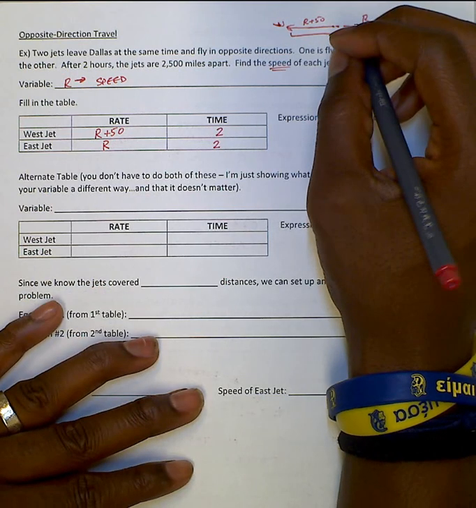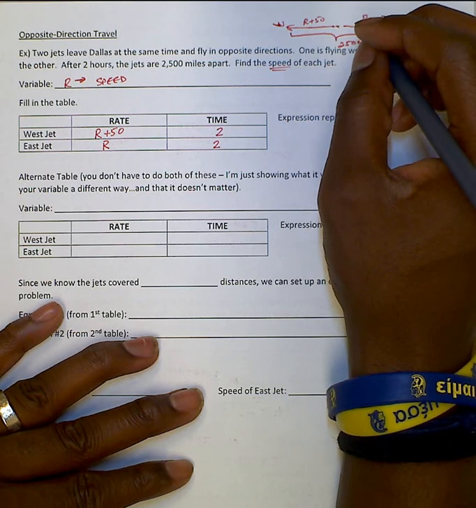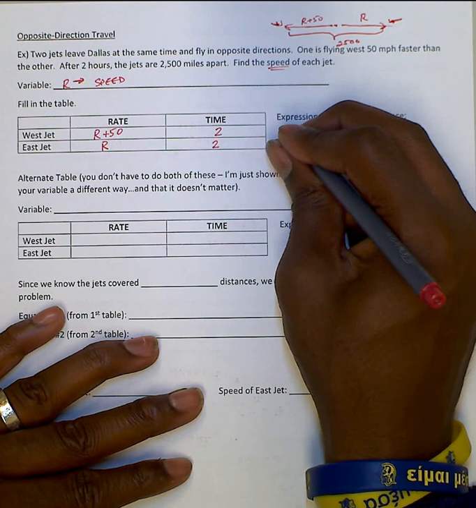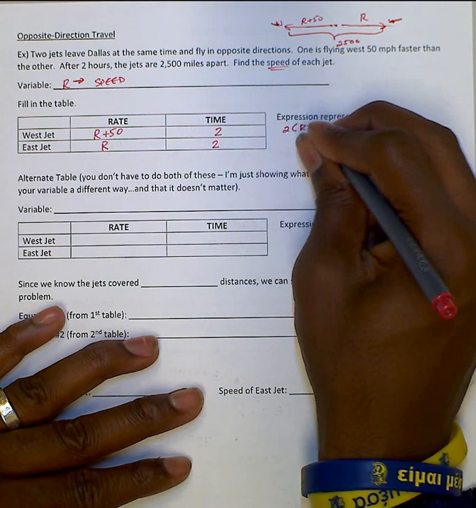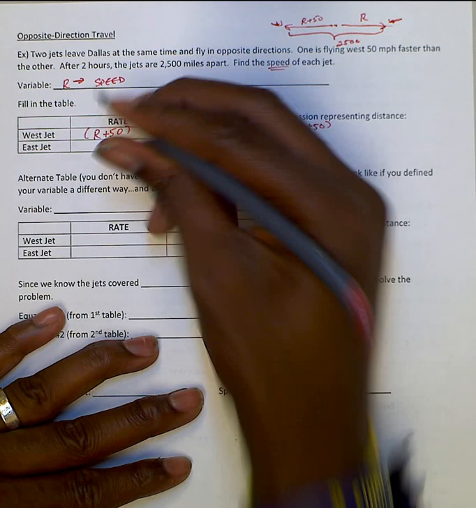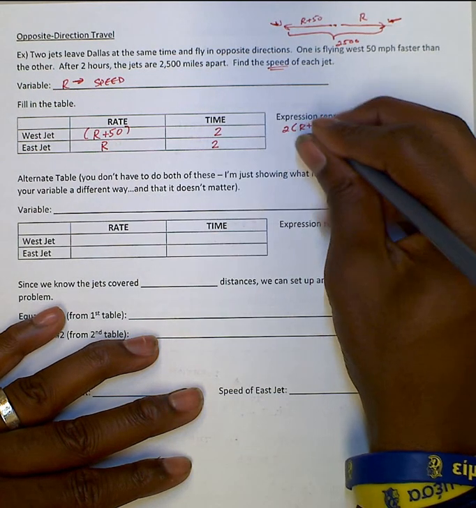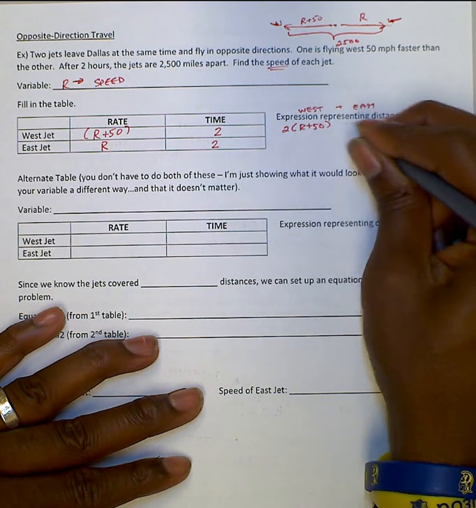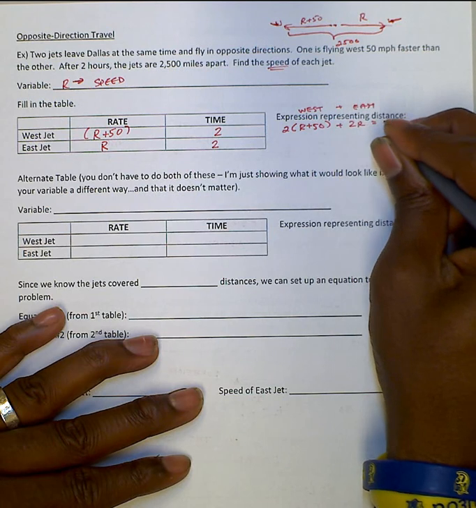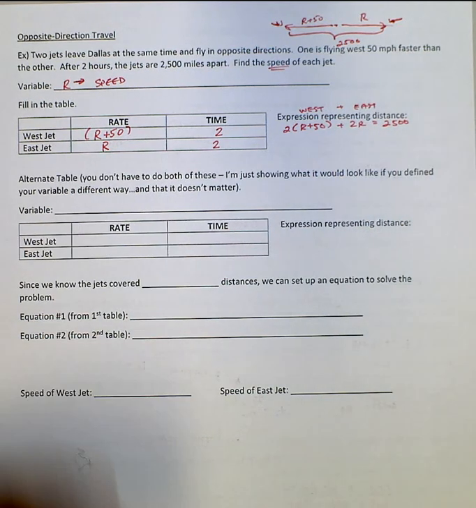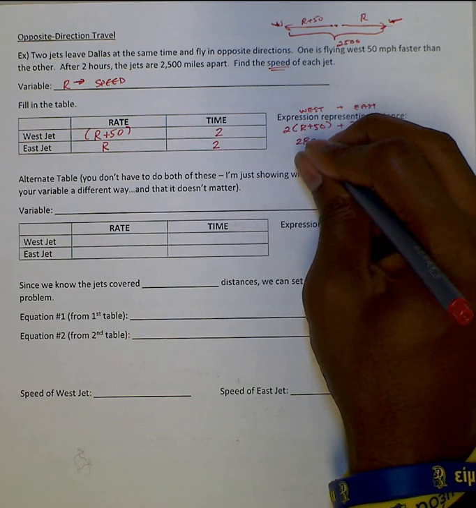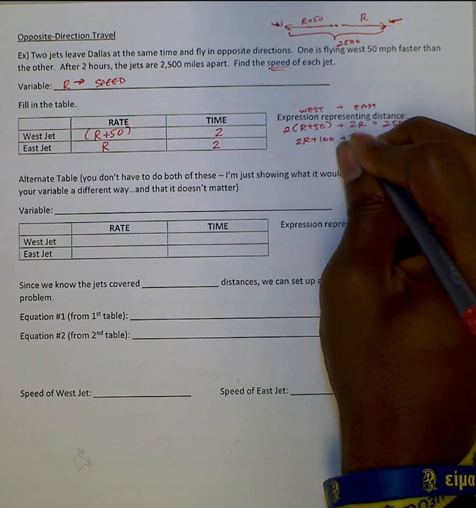Okay, and remember we have our distances. Distance is rate times time. So in this case we have rate times time, which again is going to be important that anytime we have addition or subtraction here, that we will group those. So the distance of the one going west plus the distance of the one going east, which is just 2r, will equal 2,500. So 2 times (r plus 50) plus 2r equals 2,500.